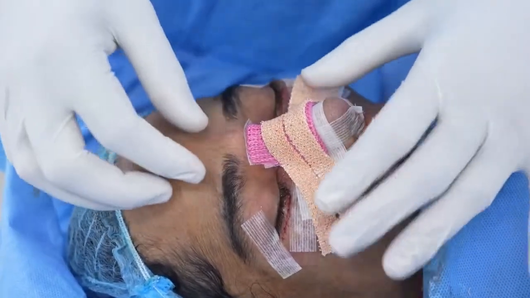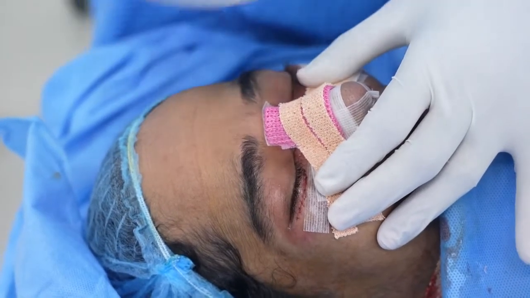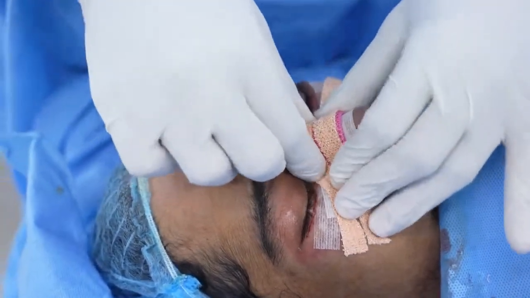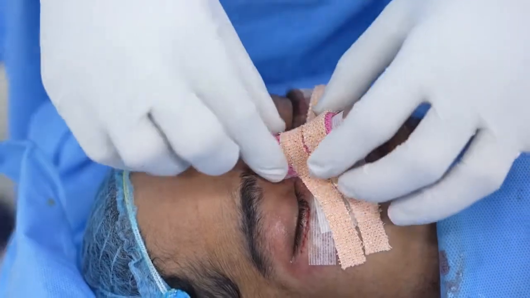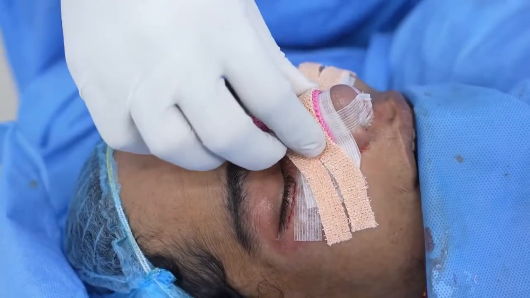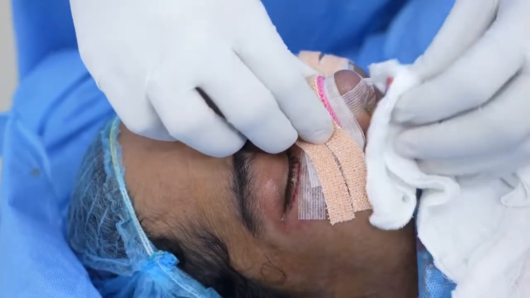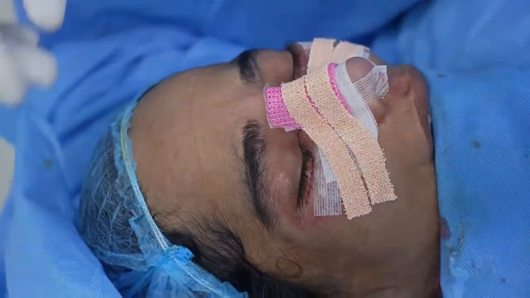So we're done. So that was a steri strip put by our anesthesiology team for anesthesia. Just gonna make sure this is fine and tight. It is. So there's no ooze. All right. Thank you.